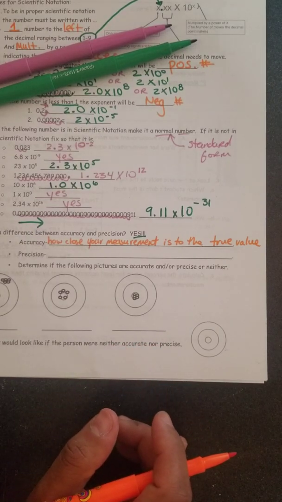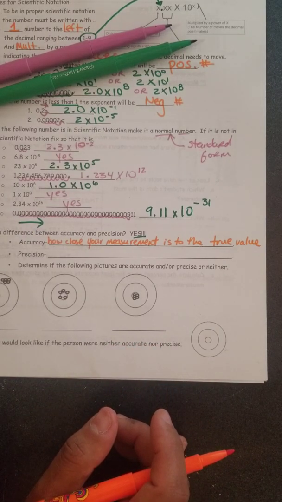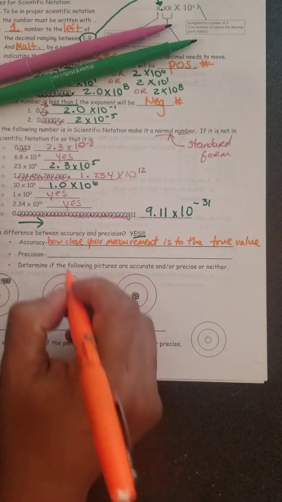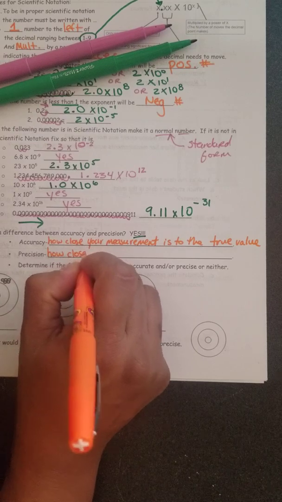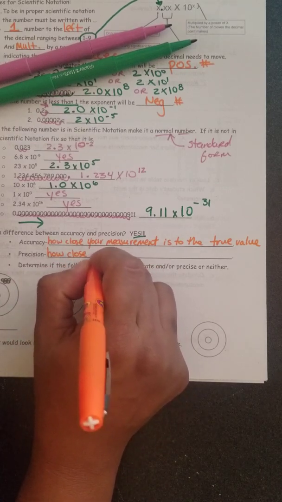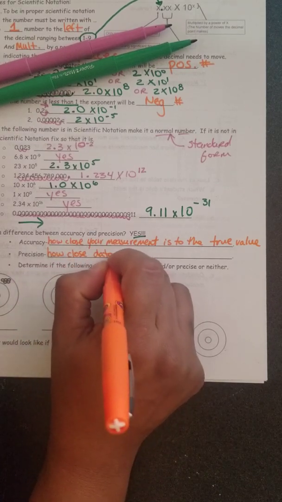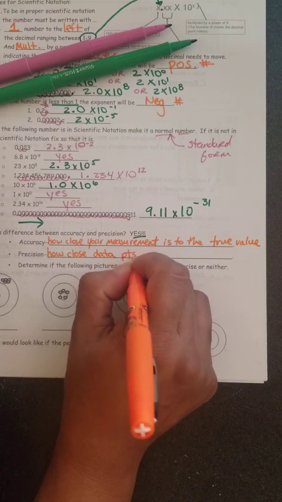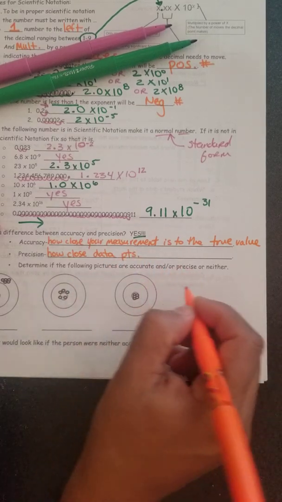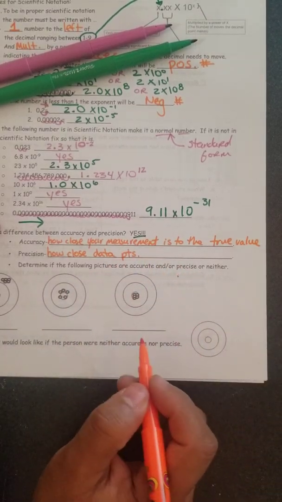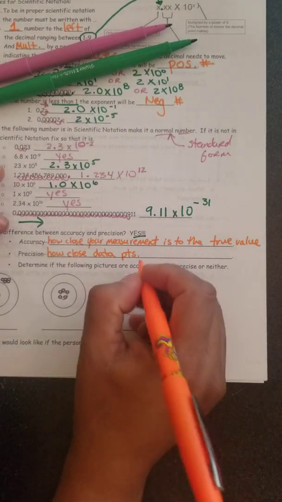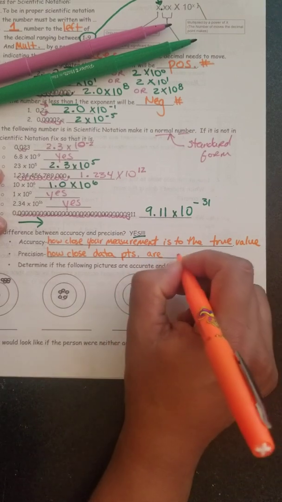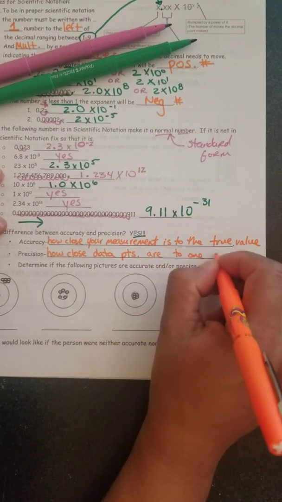To the actual true value. The word precision is how close data, and we're saying data points, we don't literally mean like a dot, a point, data in general are to one another.